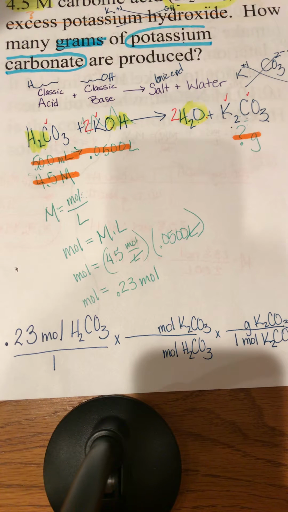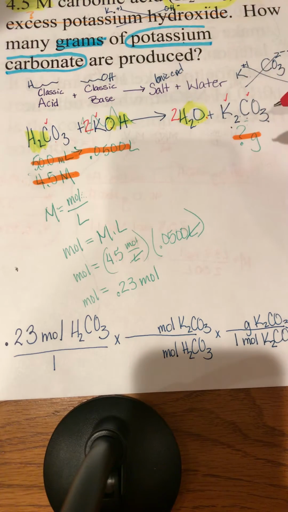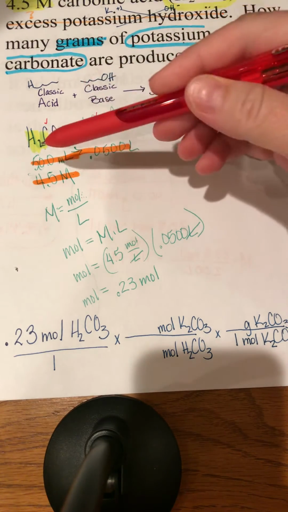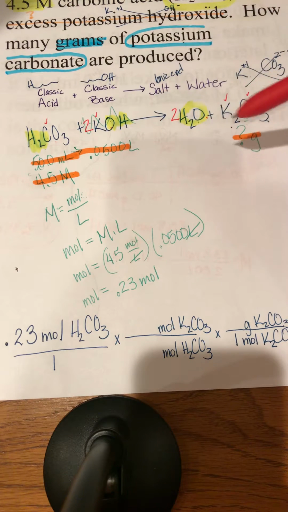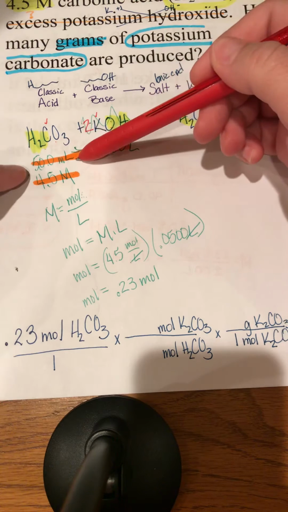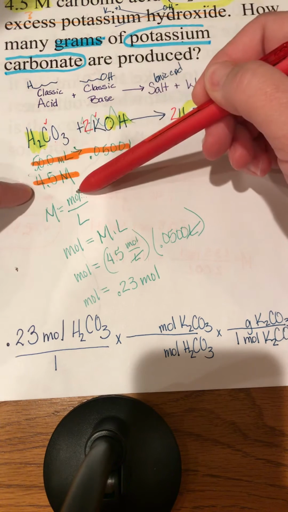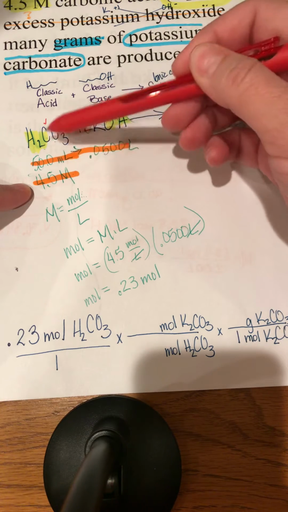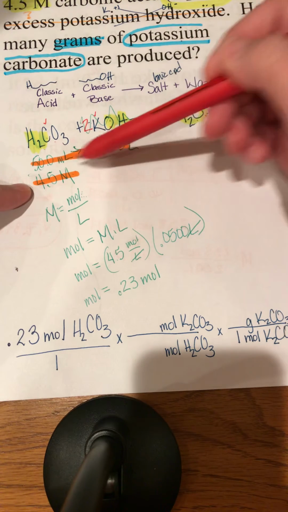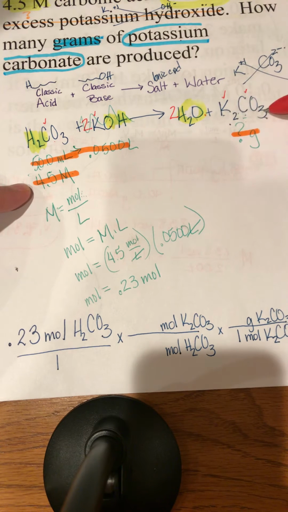All right, finally, on our last video, part D of number 8, we went ahead and wrote our equation, making sure we had our acid, our base, which always makes a water and a salt. Then I went from the problem and realized we had 50 milliliters of carbonic acid at 4.5 molarity, so I put those underneath that. This is just a continuation of that because I had to convert milliliters to liters. And over here, it's asking for how many grams of K2CO3 are going to be produced.